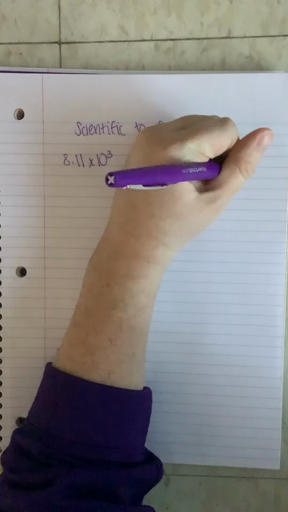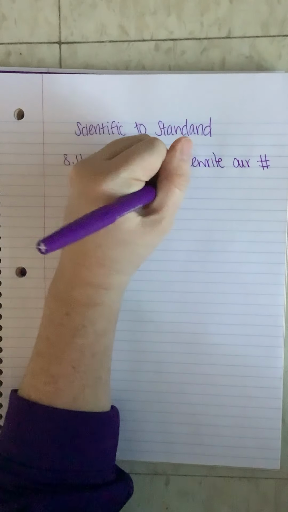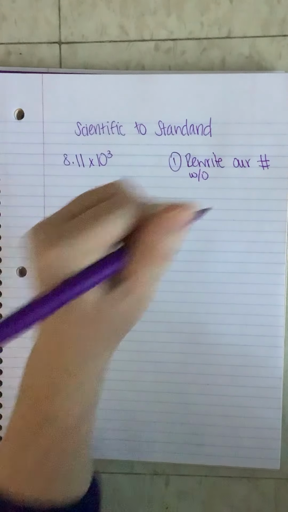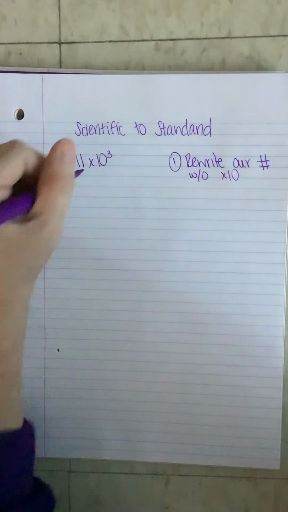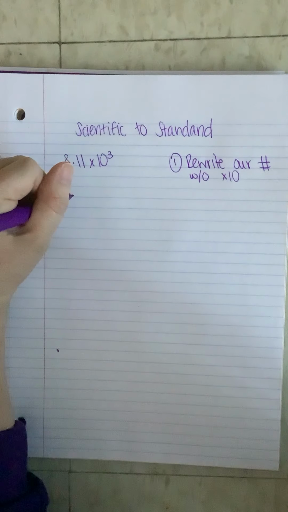Our first step is we are going to rewrite our number without the base 10 and without the power. So I'm just going to rewrite and I have 8.11.